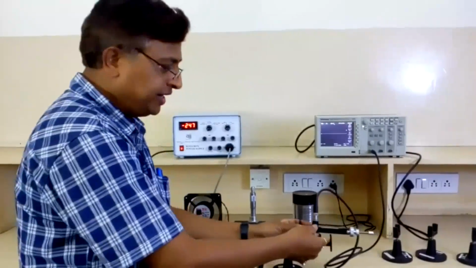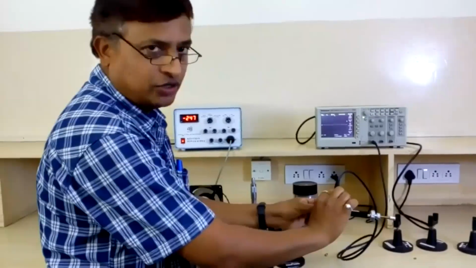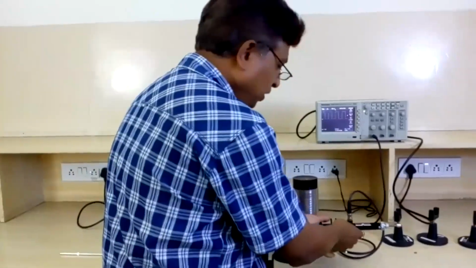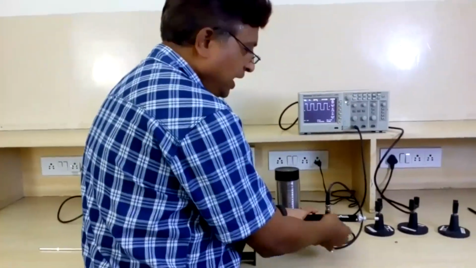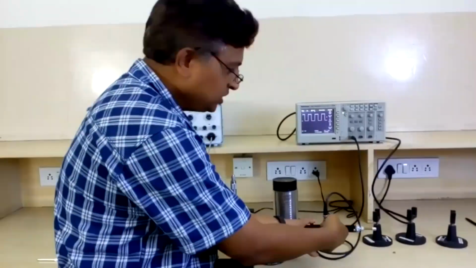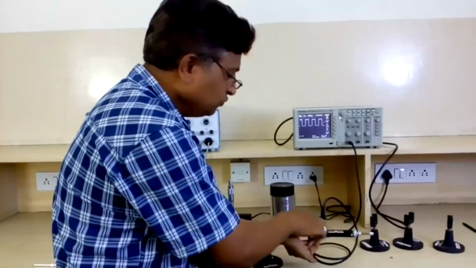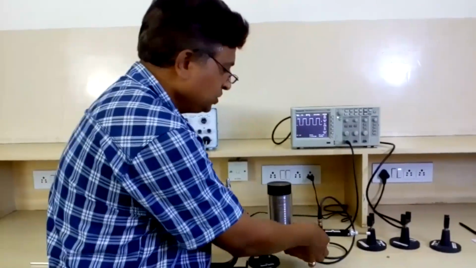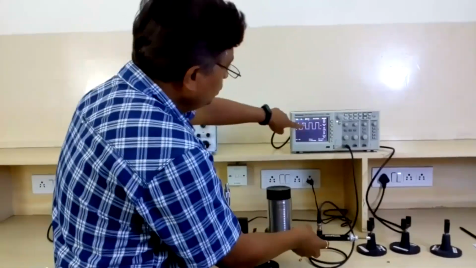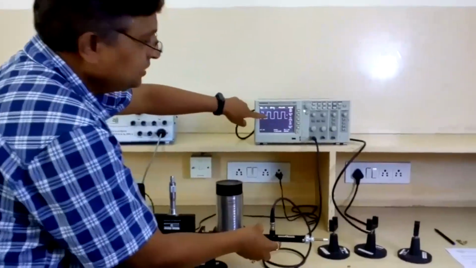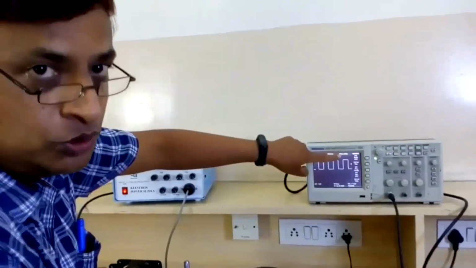Using this diode detector, which has a diode in it, if I couple at the output with proper impedance matching, power will not reflect and I can see the exact amount of voltage. So the output which you are observing is the demodulated output.